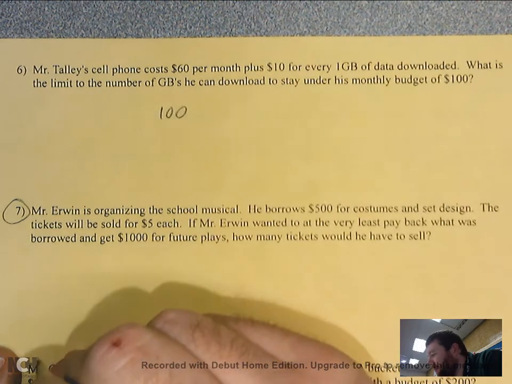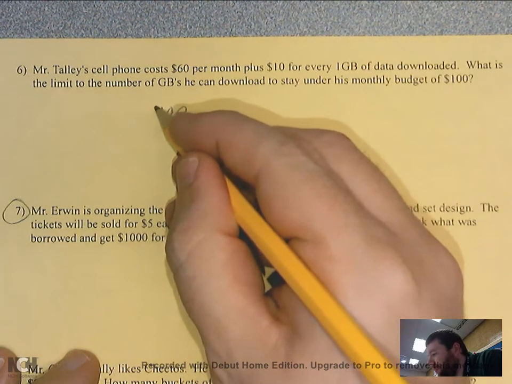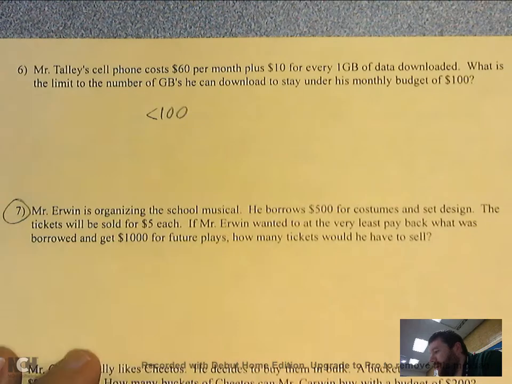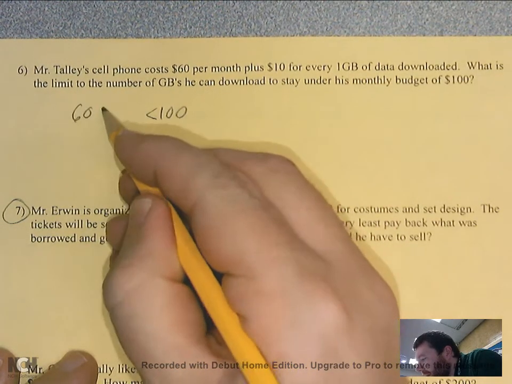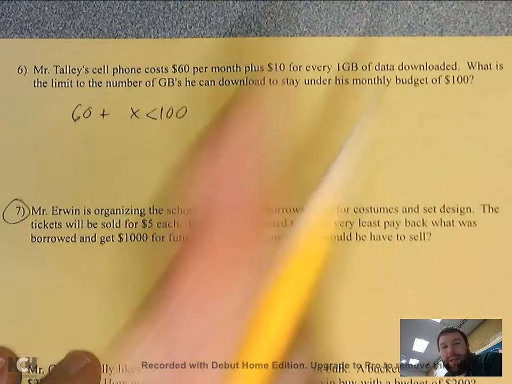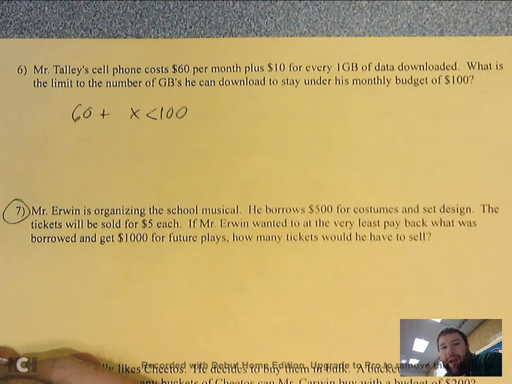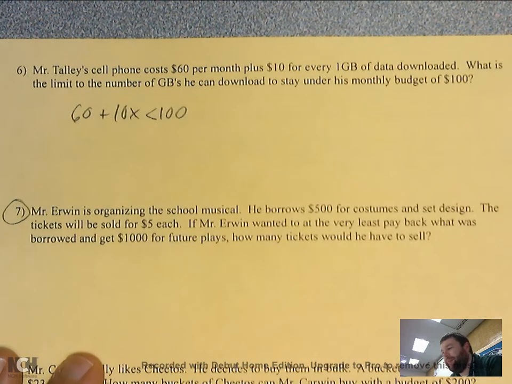So 100 would be greater than what he's going to do. So it's $60 plus however many gigabytes he downloads, right? And for each gigabyte, it's $10. So it'd be 10x.